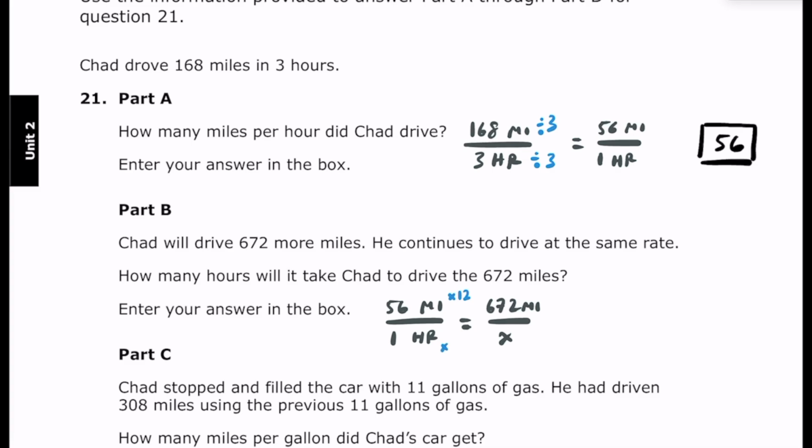Now, if that 56 miles took 1 hour, then we need 12 times more time to figure out how long that's going to be. And so then X would just be equal to 12. So it would take Chad 12 hours to drive that 672 miles if he keeps that same rate of 56 miles per 1 hour. Okay, let's see.